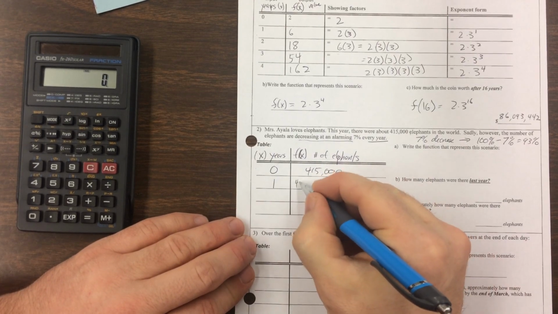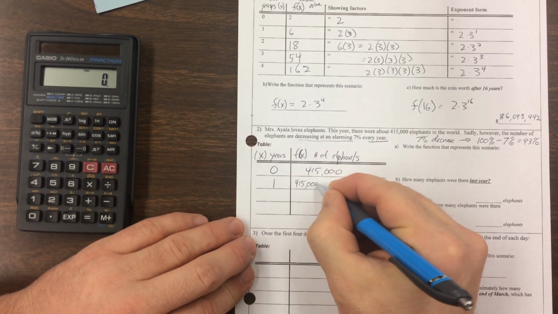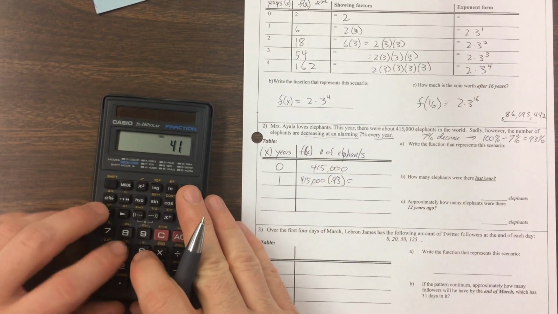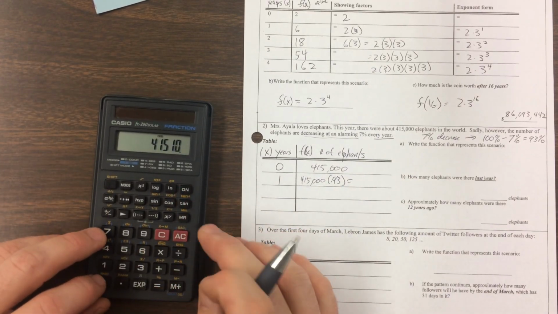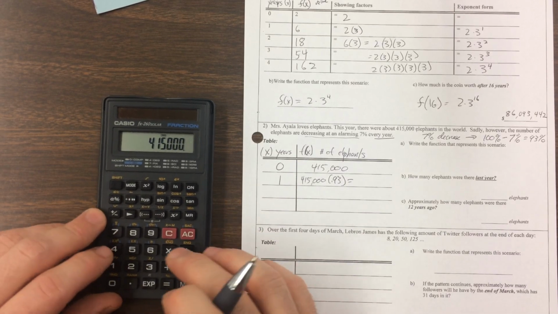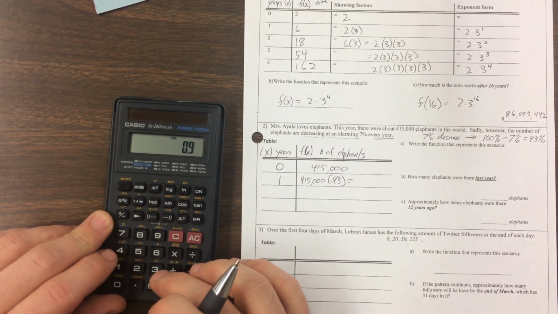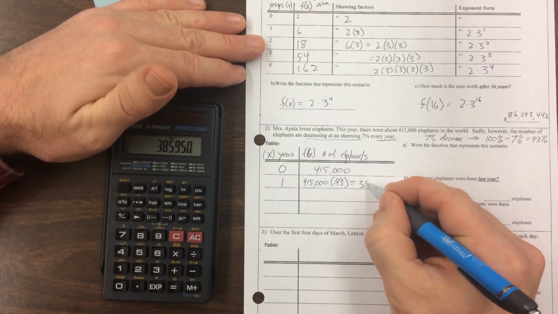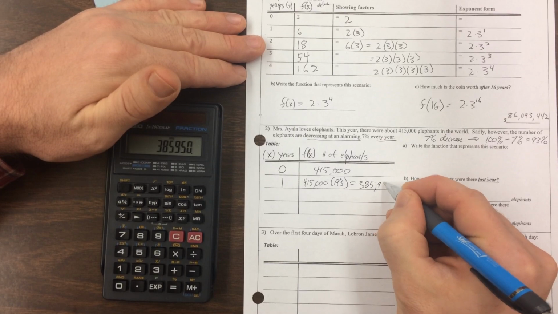So this is going to be 415,000 times 0.93, which equals 385,950.